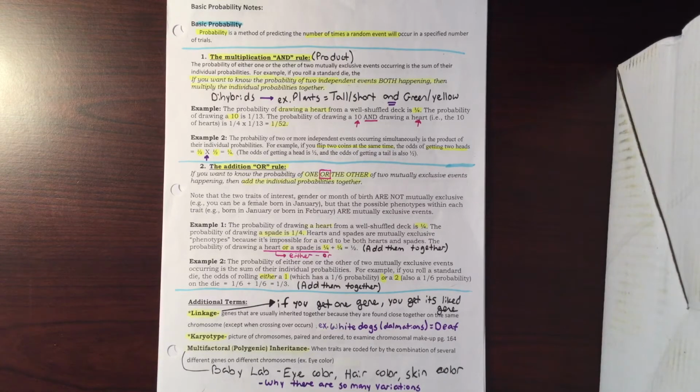1 out of 4 times 1 out of 13, which is my 10. I have a 1 out of 13 chance. I'm going to multiply them through. I have a 1 out of 52 shot of pulling a 10 of hearts. I only know there's 1 10 of hearts in that particular deck of 52 cards.